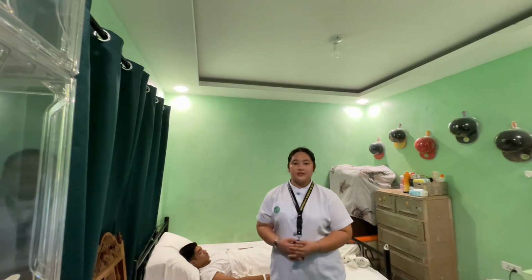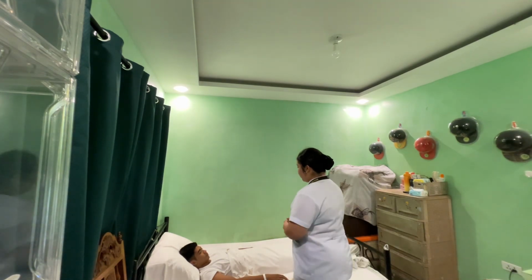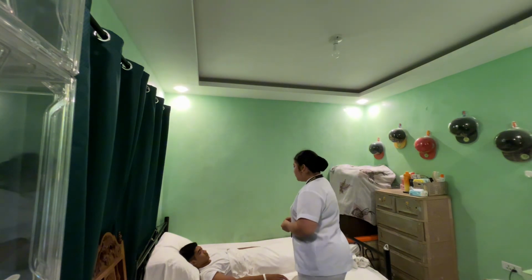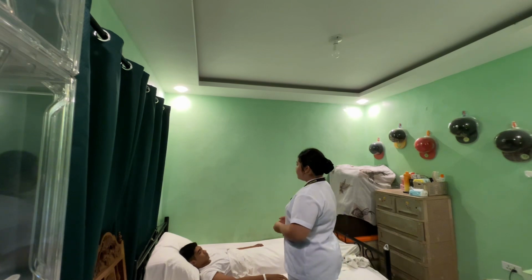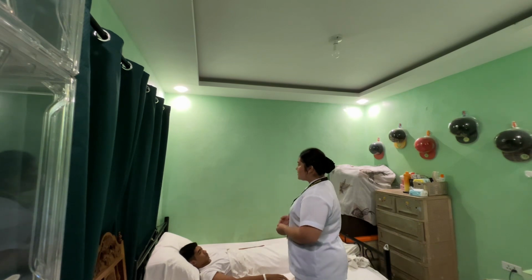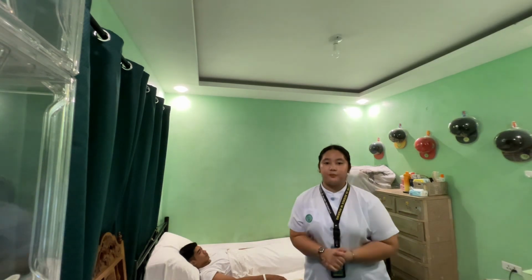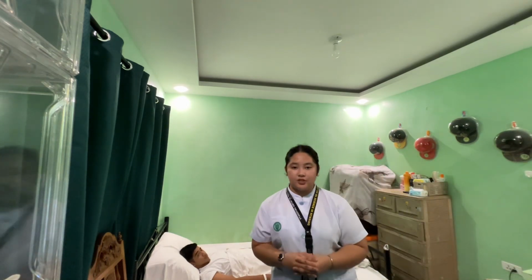So as I gather all the equipment that we'll be using in applying the hot compress, now I'll be explaining to you, sir, what we are going to do. So now I'll be applying the hot compress to your sore skin, because hot compress will help increase the circulation of blood flow to your sore skin, and it also makes the healing process faster. So now I'll be providing privacy by closing the door, and I'll be performing the hand hygiene.